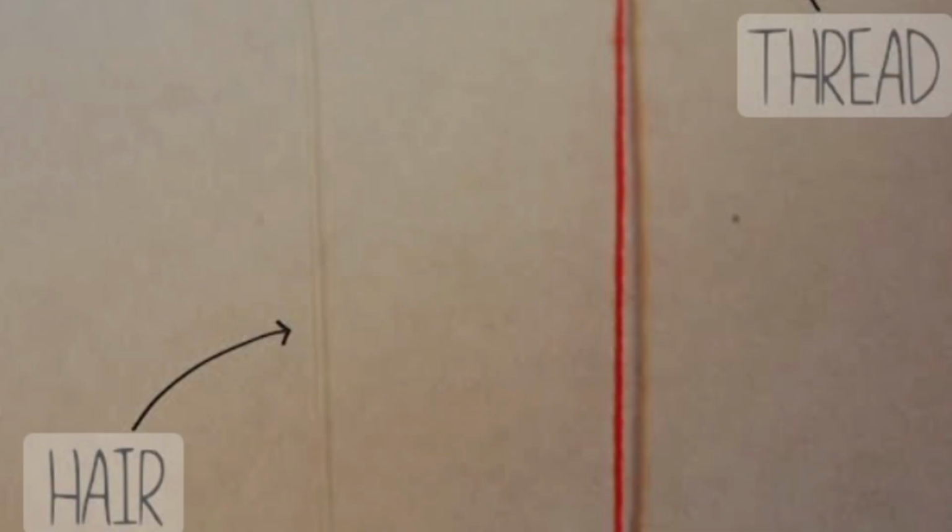The types of texture there are: fine hair, which is very fine, like the texture of the weave hair. And then there is medium hair. If I put medium hair against a thread, it's basically the same size as the thread.